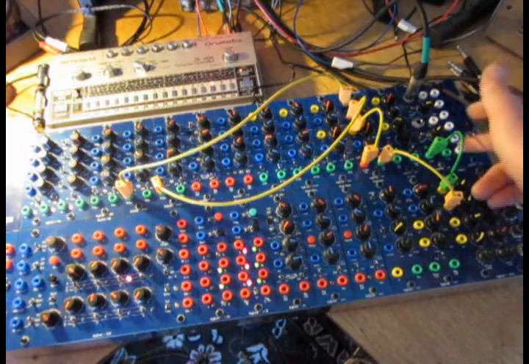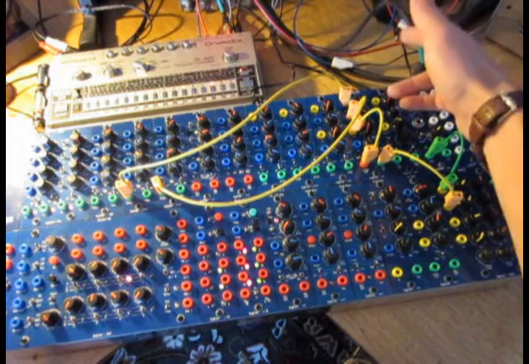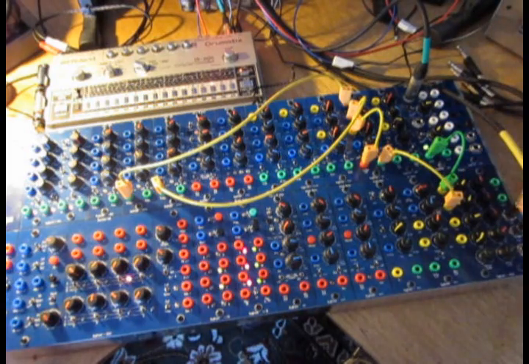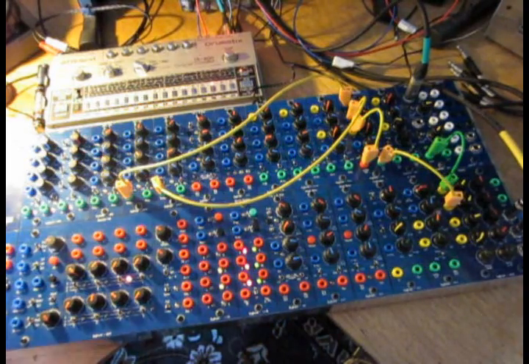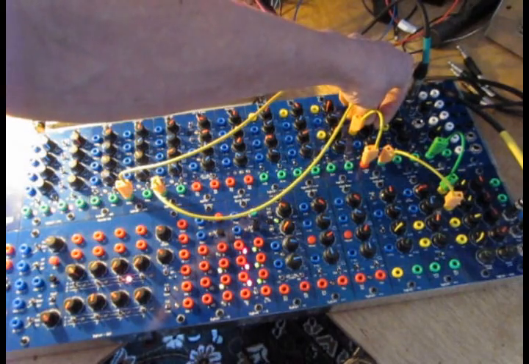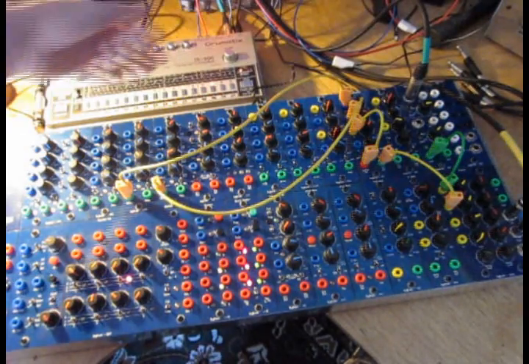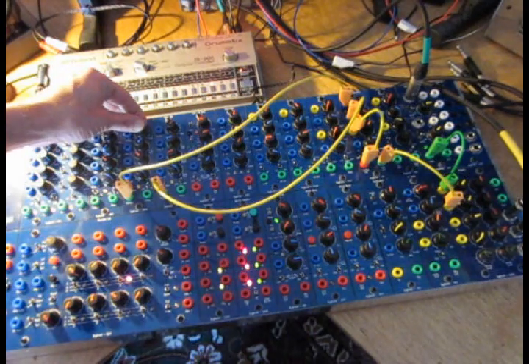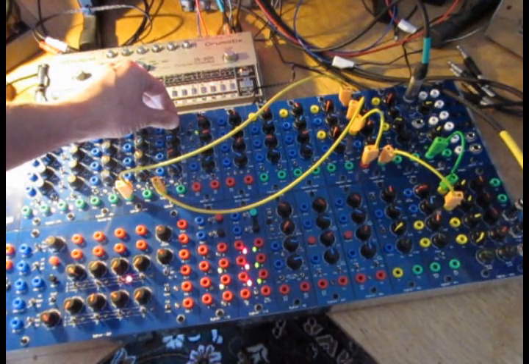At the moment we've also got the 606 coming into the preamp again and just straight out. I've just got that so that the bass drum is going. You can hear the rhythm of that going bub bub bub. So let's just turn up the manual control of the low pass gate. There you hear the ring mod going on between the two oscillators.